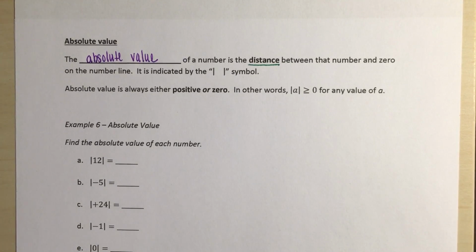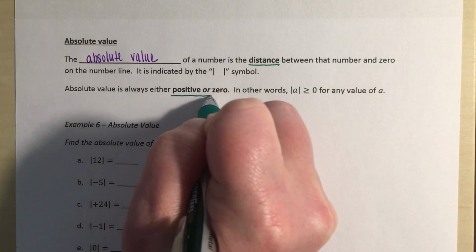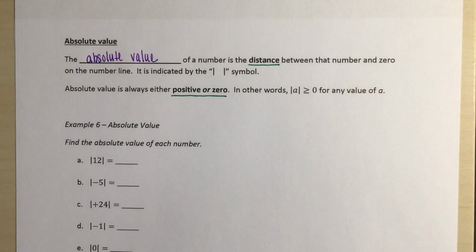So when we're thinking about absolute value, it is either going to be positive or 0. Absolute value of 0 is going to be 0. Absolute value should never be negative. In other words, I used one of our inequality symbols to show that the absolute value of any number is always going to be greater than or equal to 0.